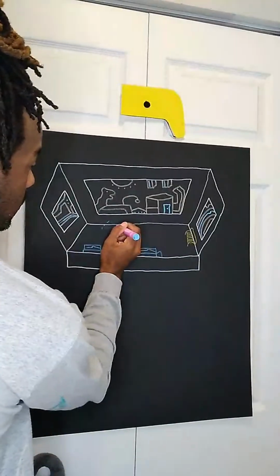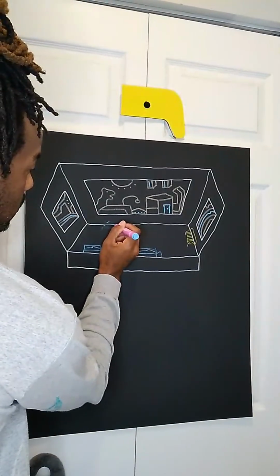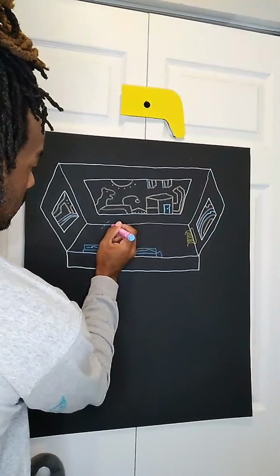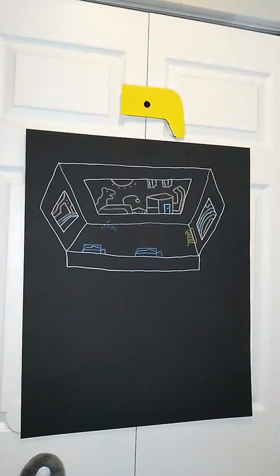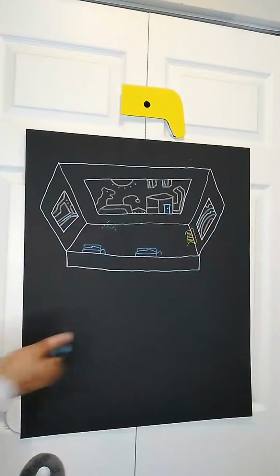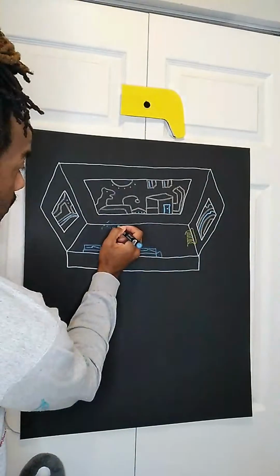Looks like this marker is not it. I have markers that will replace that though.